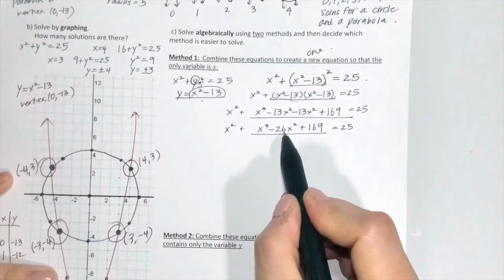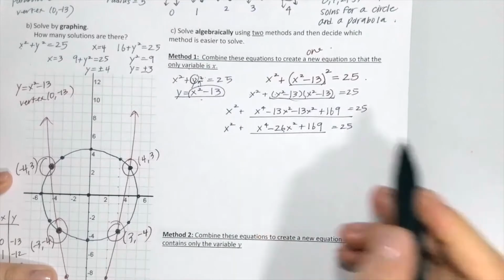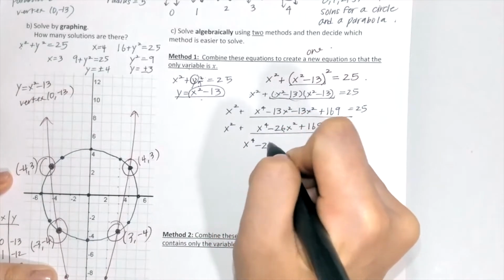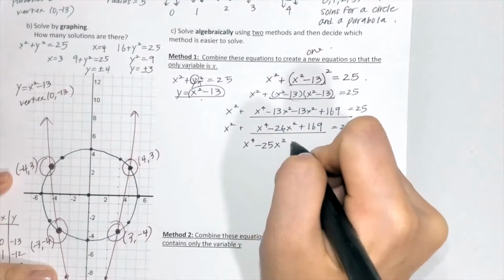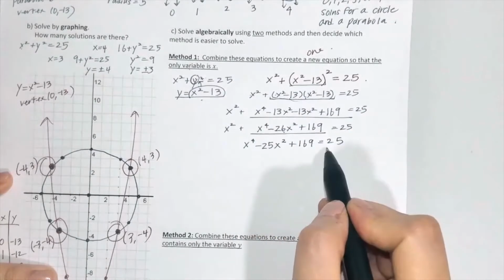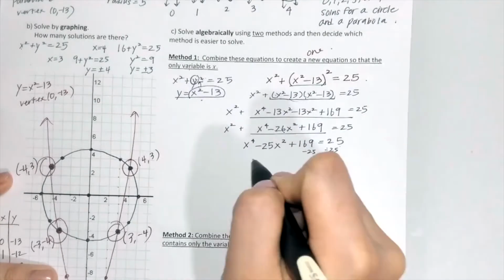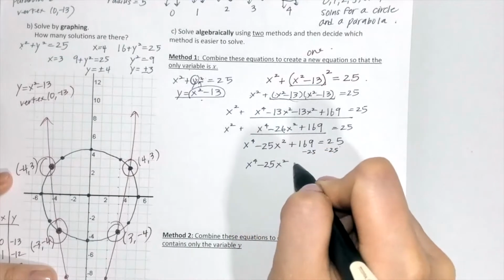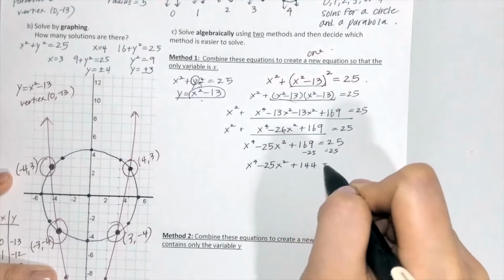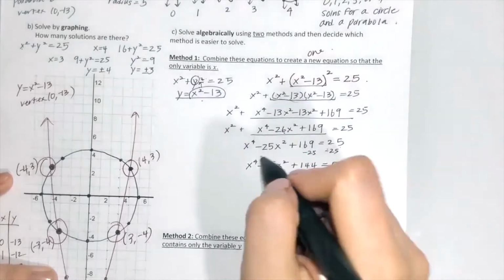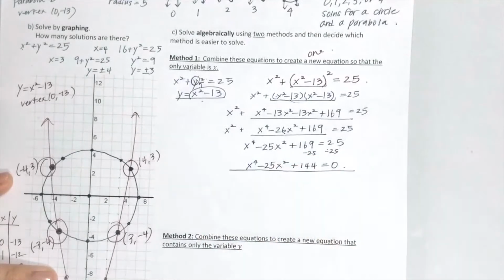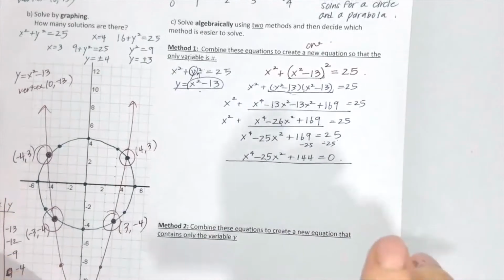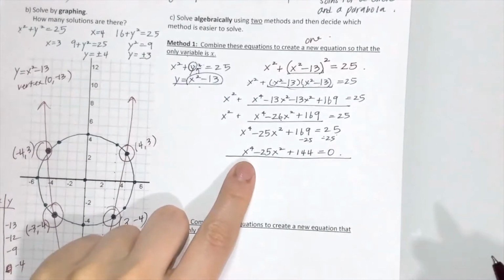Then x squared minus 26x squared, I can combine them together. That's going to be x to the 4th minus 25x squared plus 169. Subtract 25 from both sides. I got x to the 4th minus 25x squared plus 144 equals 0. And that's the equation you're going to have to solve. If you're stuck there, that's normal. How are we going to solve this? Here's what I'm going to do.